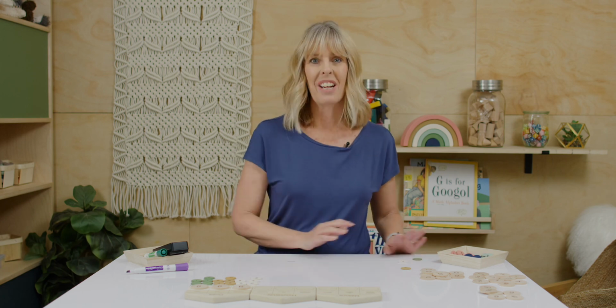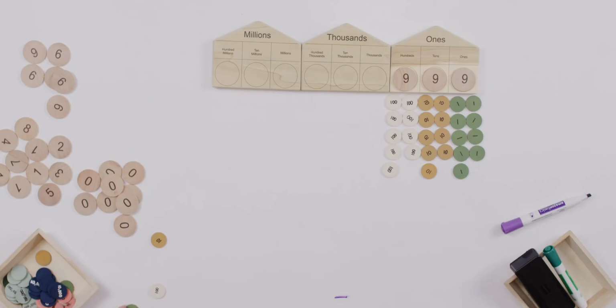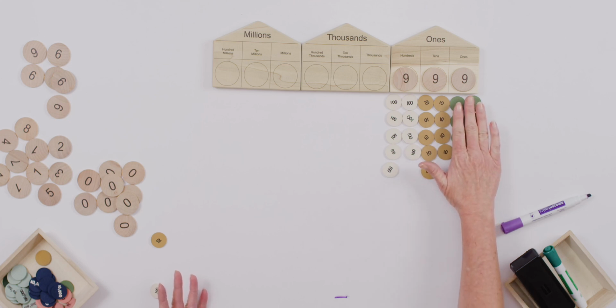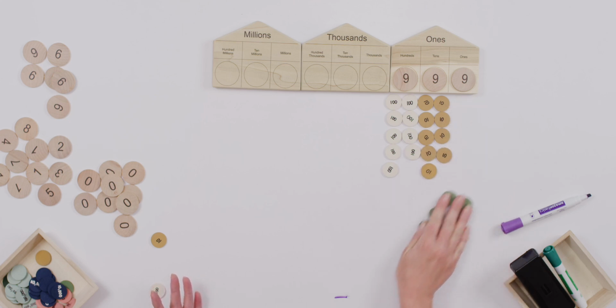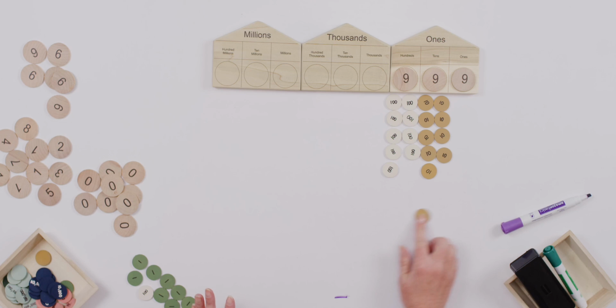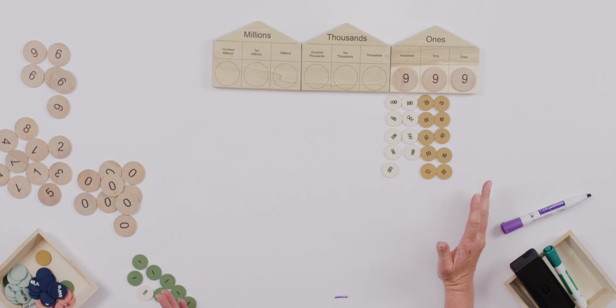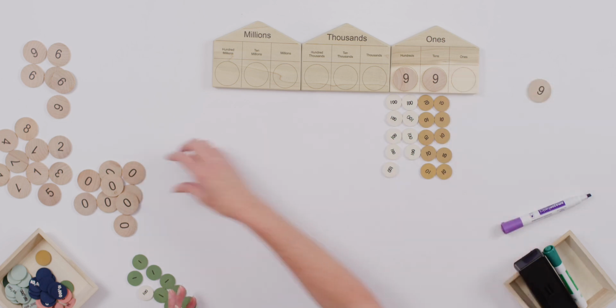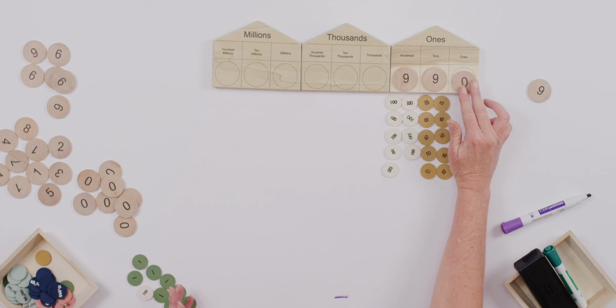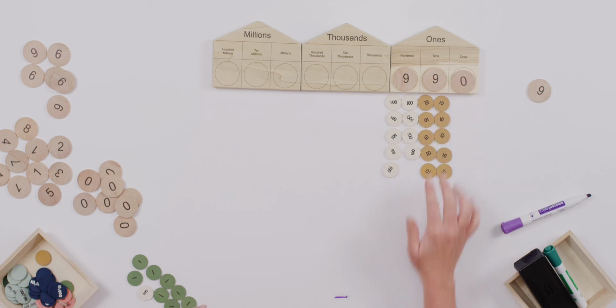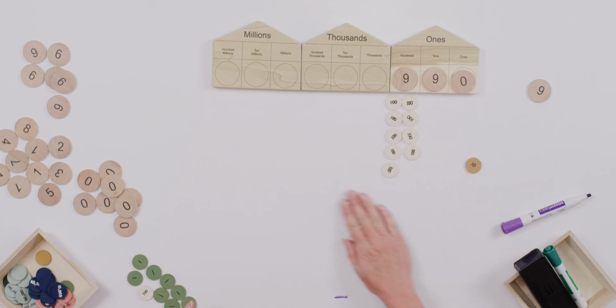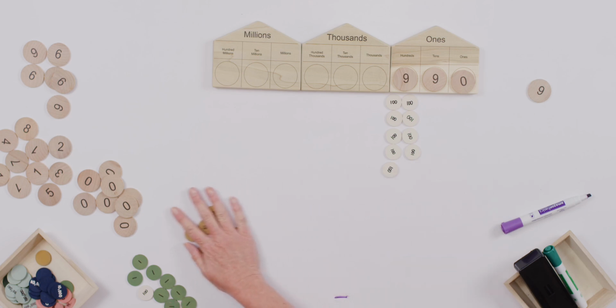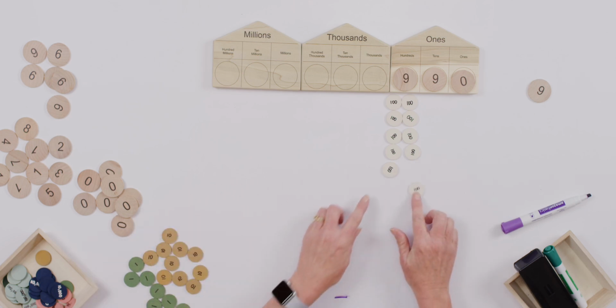Now, what if we added 1 to that? So if we added 1, can we have 10 in our ones column? No, we have to rename them. So since I have 10 here, I'm going to pull all those away. I'm going to put my 10. Uh-oh. Looks like I have 10 there again. So I'm going to pull all these 10s. 10 times 10 is 100. Put my 100 there.